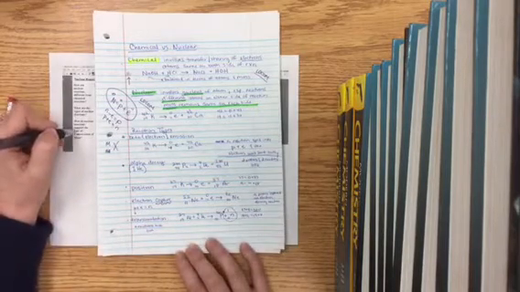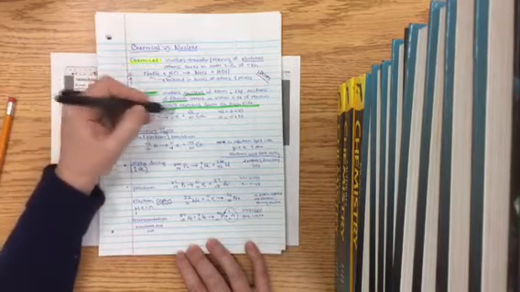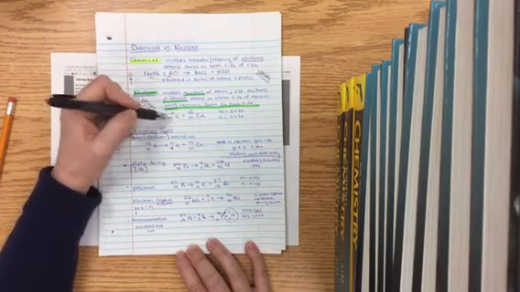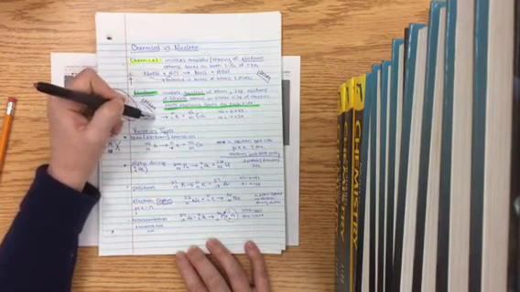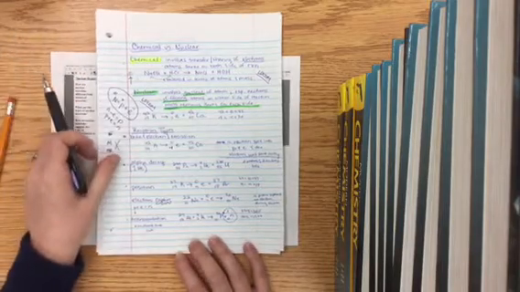And then how do nuclear reactions support the law of conservation of mass? We know that the numbers on top have to be equal on each side of the arrow, and the numbers on the bottom have to also be equal on both sides of the arrow. And so that's a way that we can fill in the blanks when we're looking at some examples.